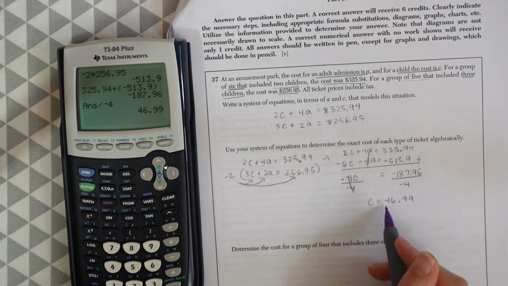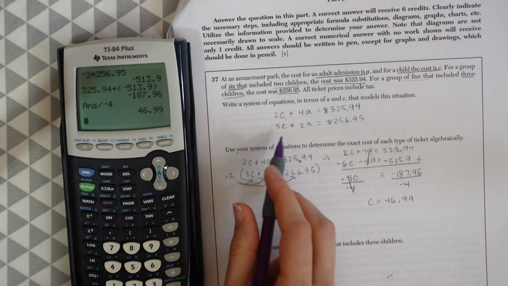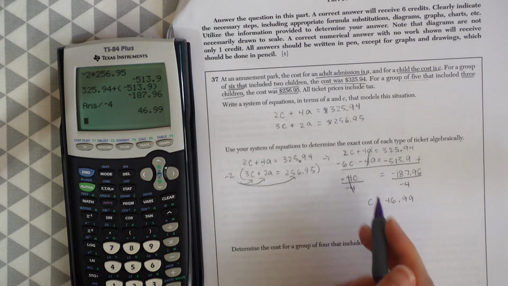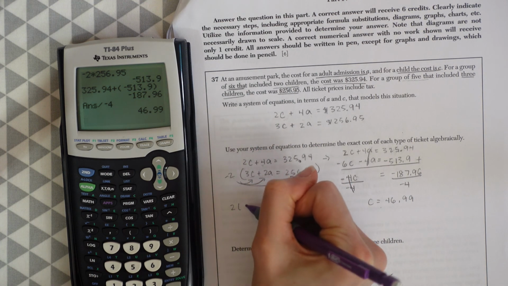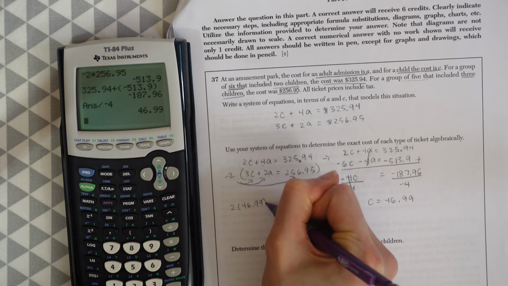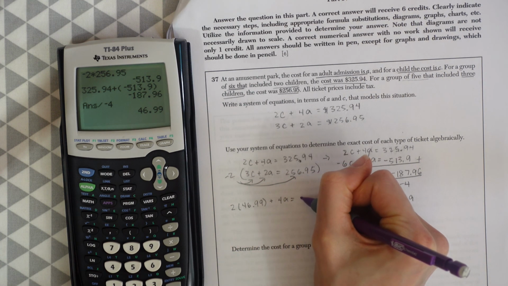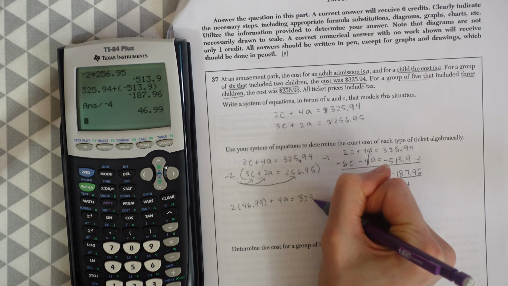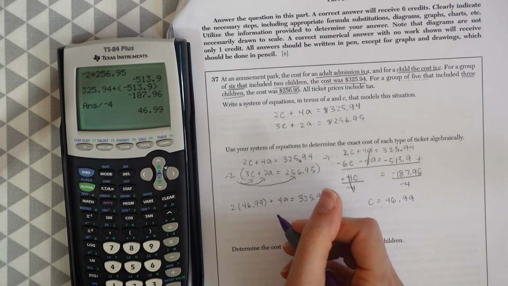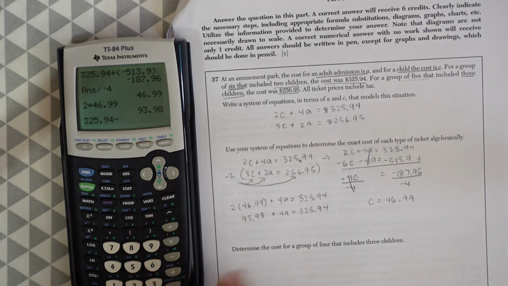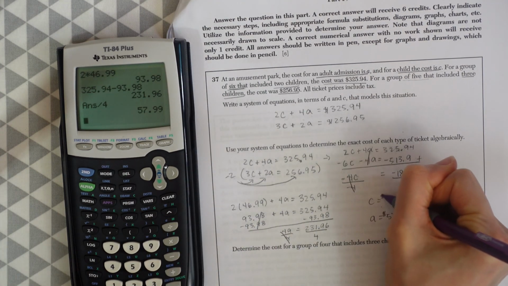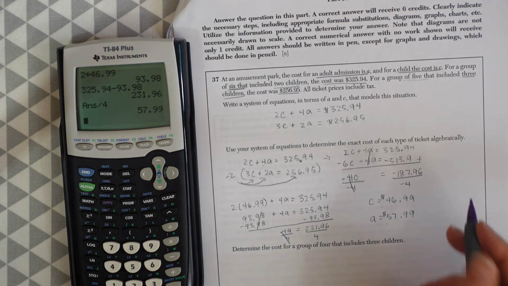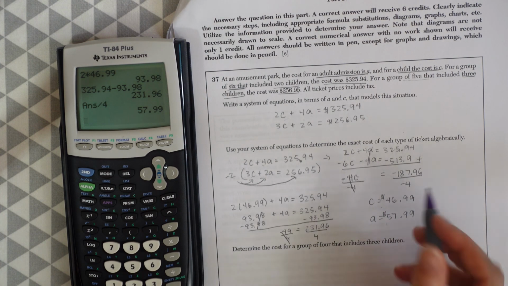So we got the price of the children's ticket, but we still need to find the price of the adult ticket. So we could just plug this back into one of our equations. So let's just pick that first one and solve for the adult ticket price. So we get the adult ticket price is $57.99 and the children's ticket is $46.99.